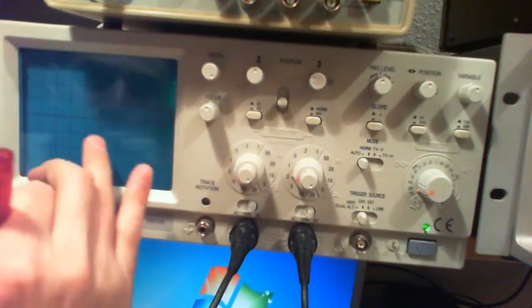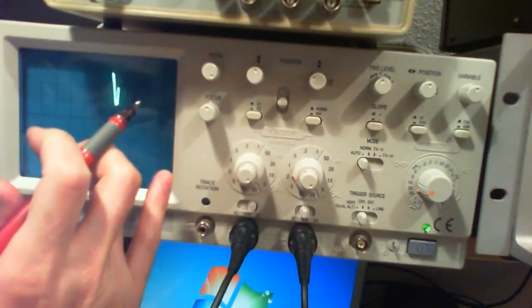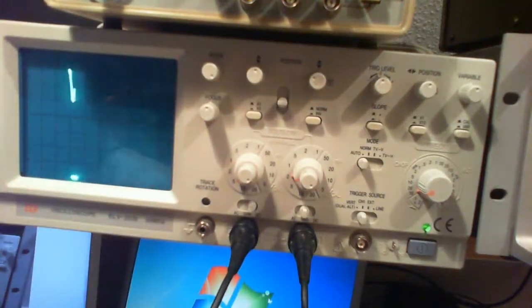So that's right over here, and it's 2.5 units. 2.5 times 2 is equal to 5 volts peak to peak. I'm sorry, 5 volts DC. 5 volts DC. Okay. And the frequency is 45 hertz. Okay.